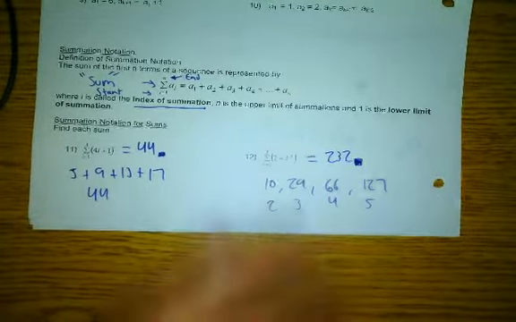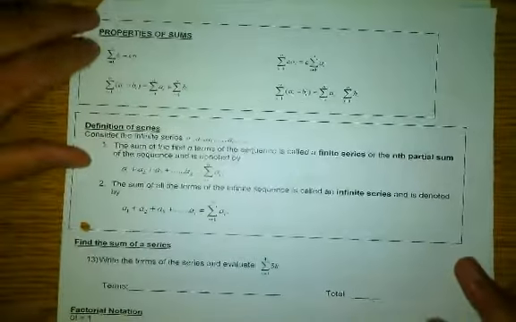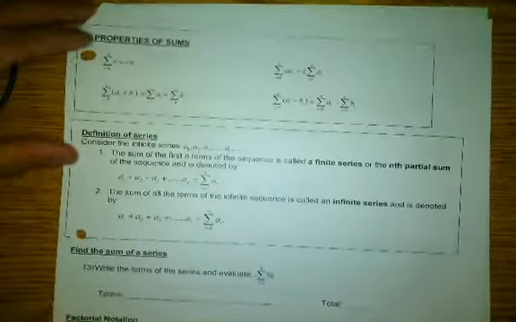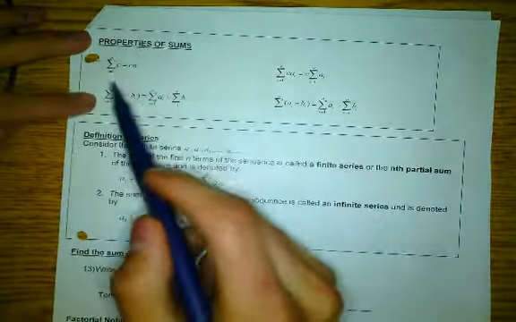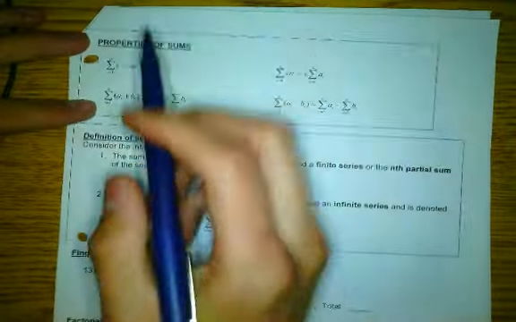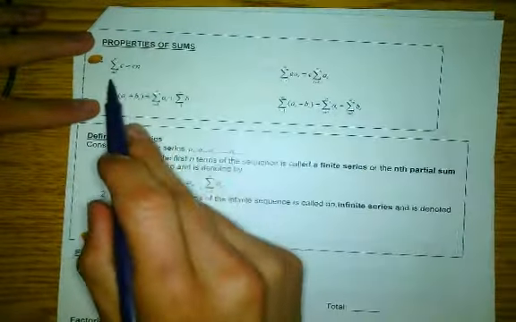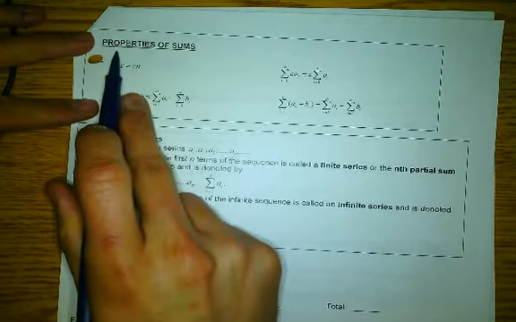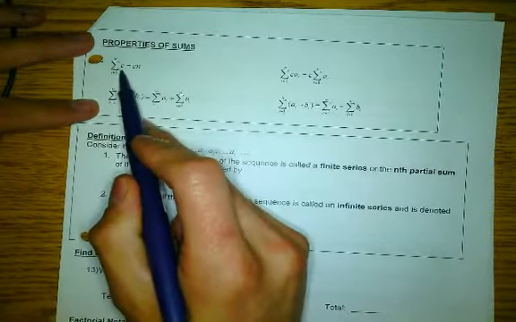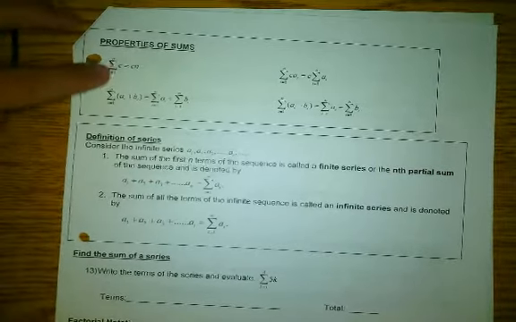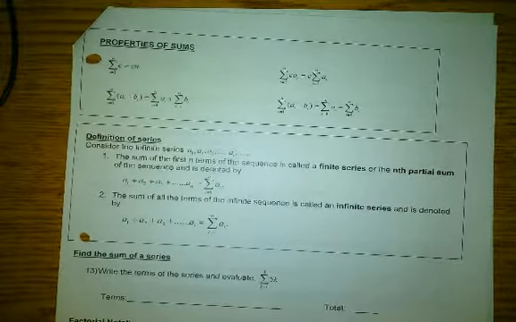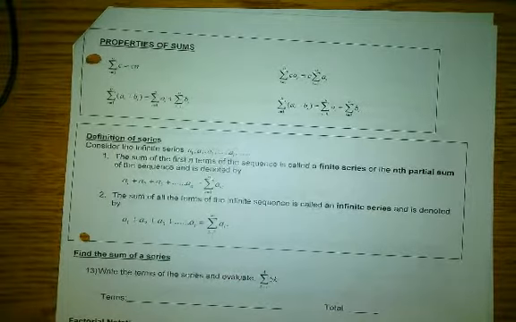It's telling you the following. You have a series that starts at 1 and goes to n. C is just a constant. So if C was 2, that's telling you to add 2 plus 2 plus 2 plus 2 until you get to the nth term, right? Isn't that the same thing as taking that constant and multiplying it by n? That's a property that you can use to save time.